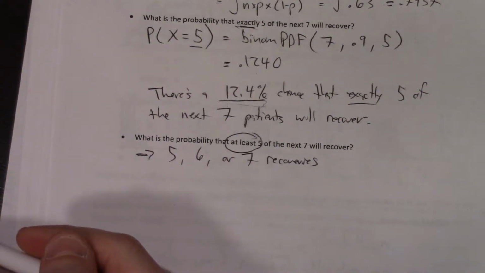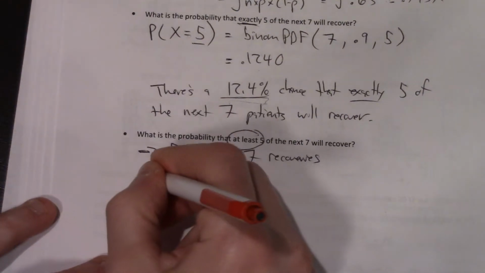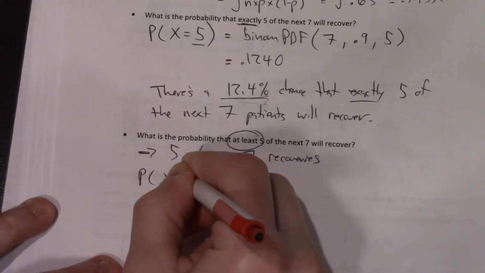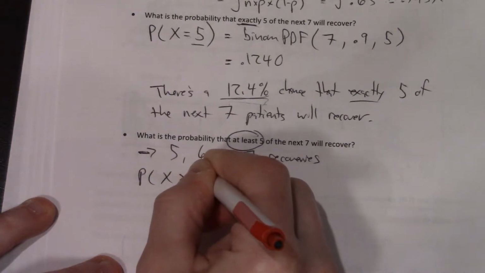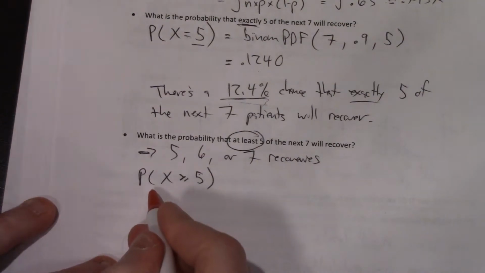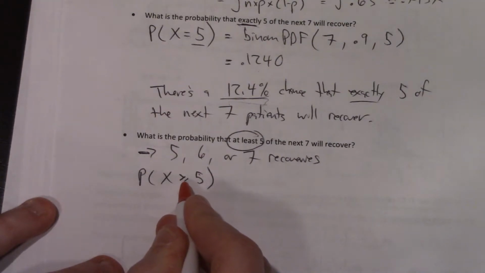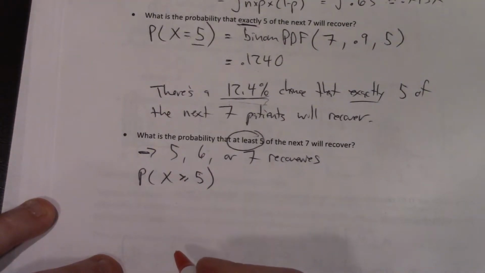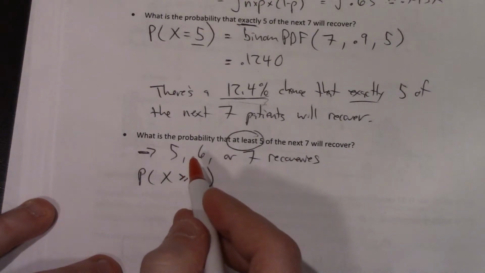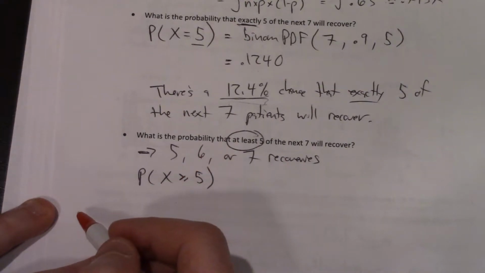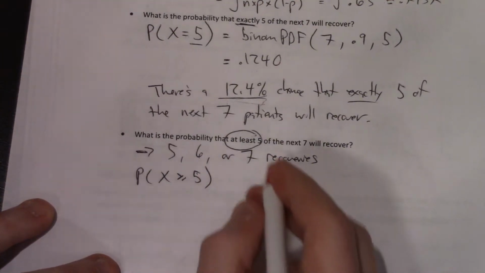5, 6, or 7. So in probability notation, we're looking for what's the probability that X is greater than or equal to 5. Okay. So we want 5 or 6 or 7. So we can add all of those together.